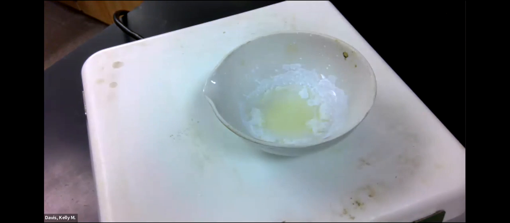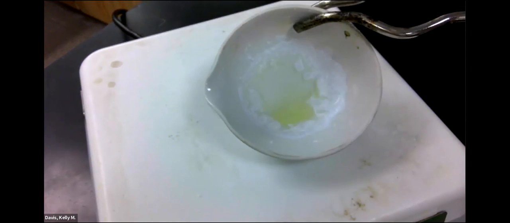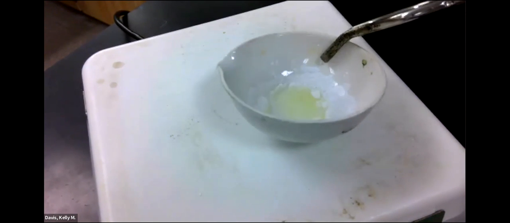See, as it dries out, it looks white and kind of dry around the edges.